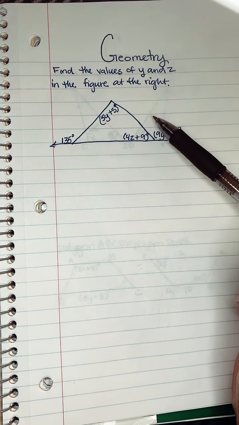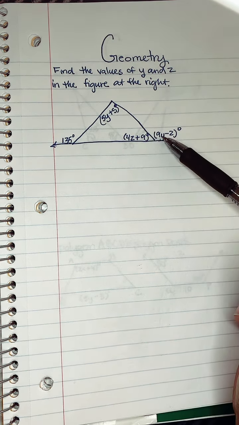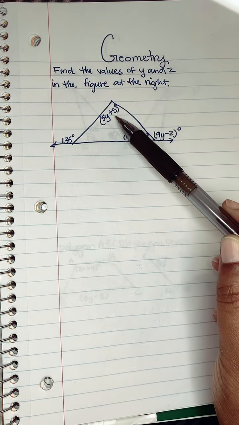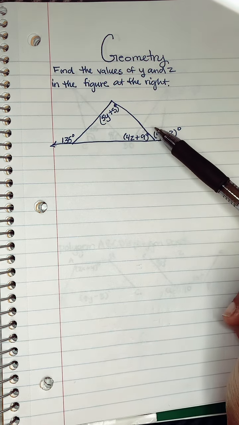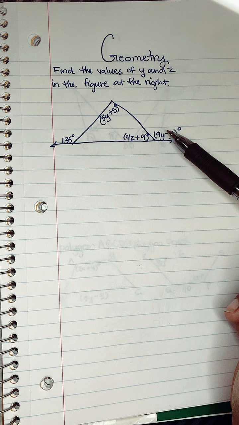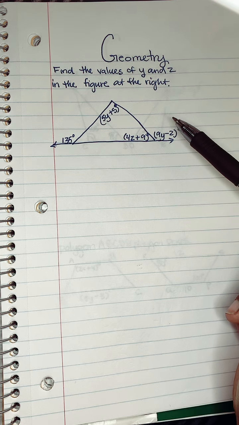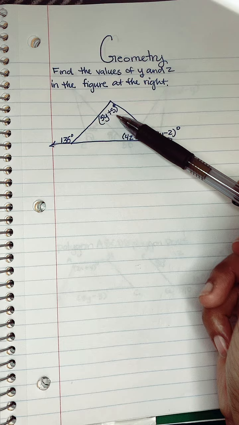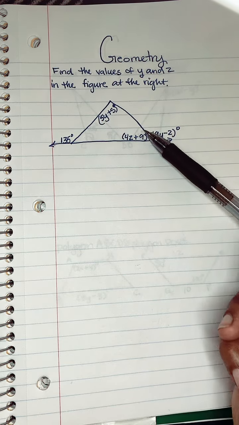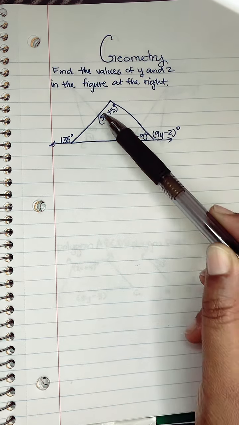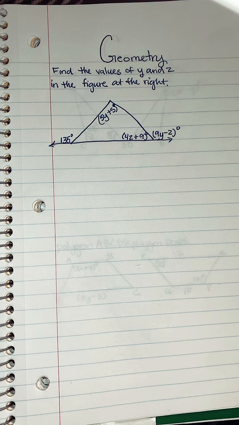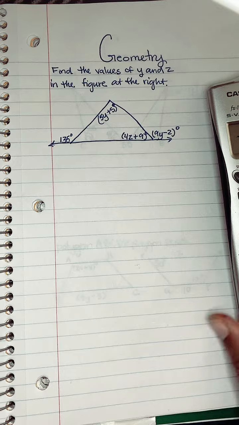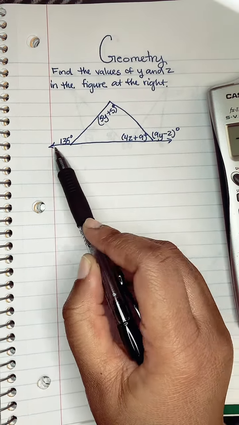Do we know what type of angles these are called? Well, we don't know for sure because we don't know if this line's parallel, right? But if we knew this line was a transversal, we could say alternate interior angles. That's what I was thinking. But let's not even do that. Let's go this way about it. This is a straight angle.